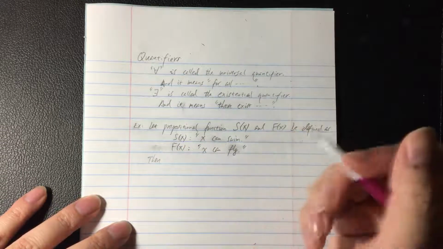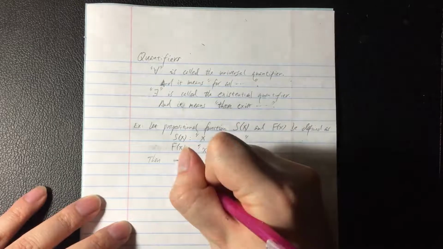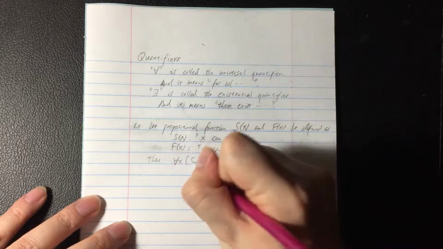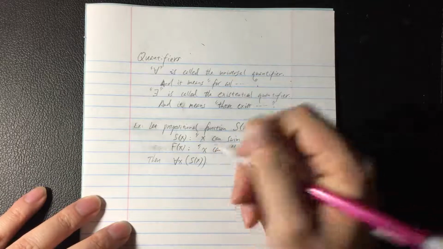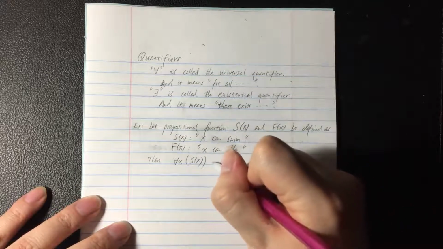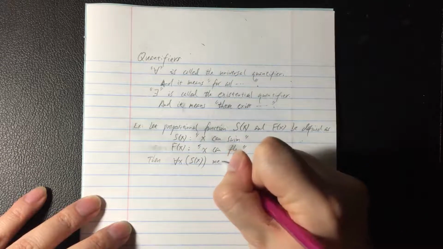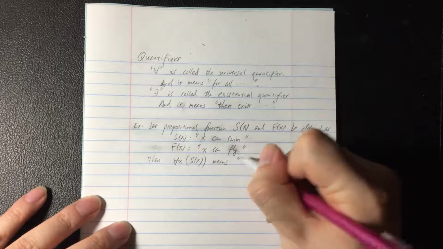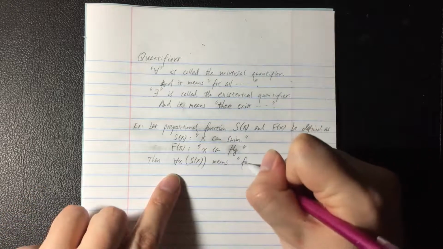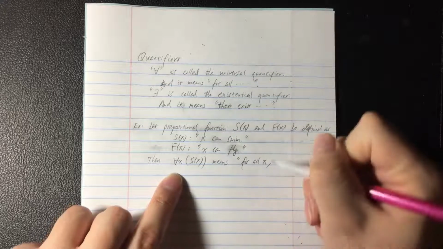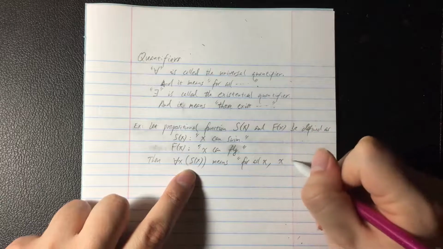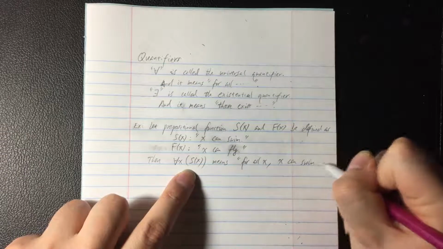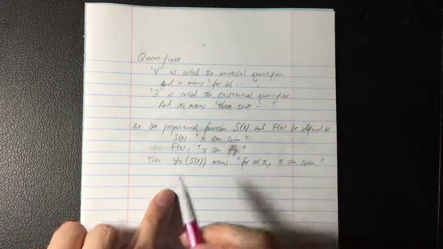Based on this definition, for all x, s of x, the direct translation is: for all x, x can swing. That's the direct translation.